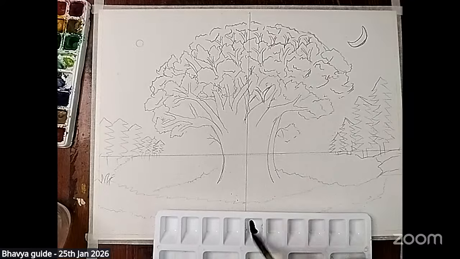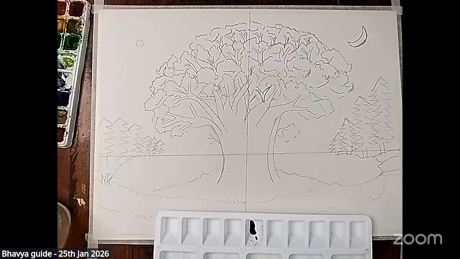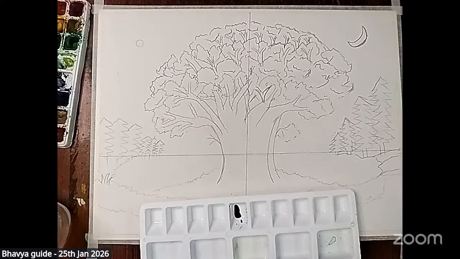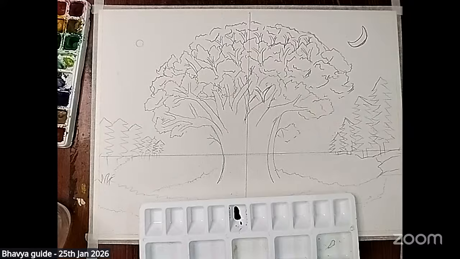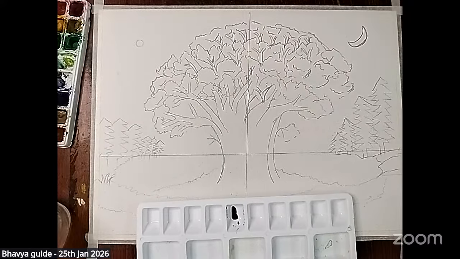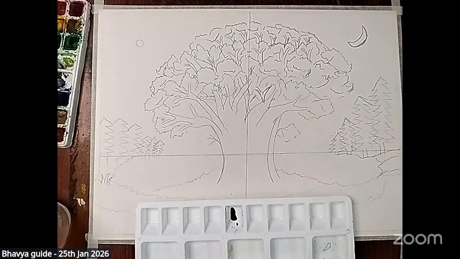Take more color of Payne's gray. You can even use this. Put 2 to 3 drops of water and make it loose. Take more color.